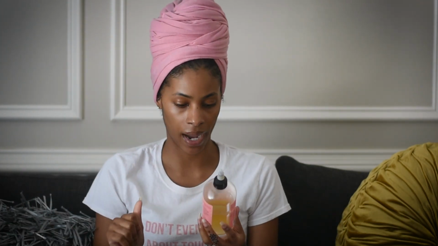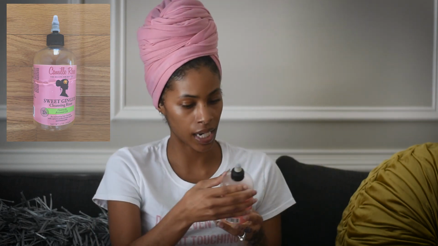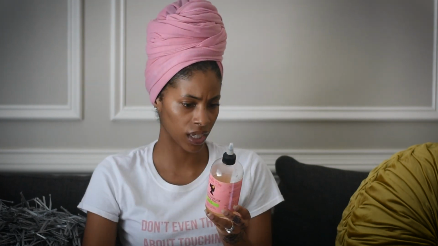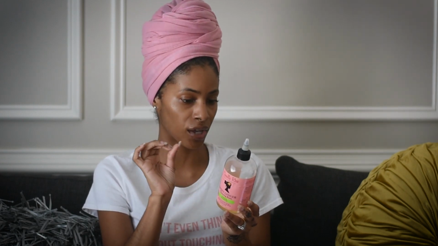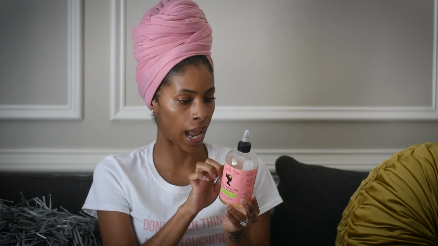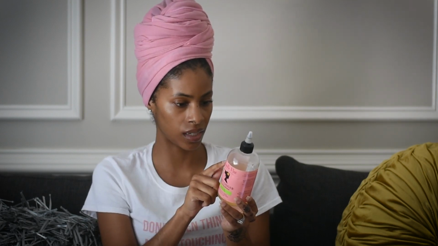So the very first thing that I do when it comes to washing my hair, I use this Sweet Ginger Rinsing Cream. It is from Camille Rose, and I literally put this on my scalp. Now it does suds, and I'm looking at the ingredients really quickly. And right here, I can see olefin sulfonate, but then it says sulfate-free cleanser. And I will actually look that up, because anytime you see a sulfate or a derivative of that, or when your hair suds, there's some type of sulfate in that.